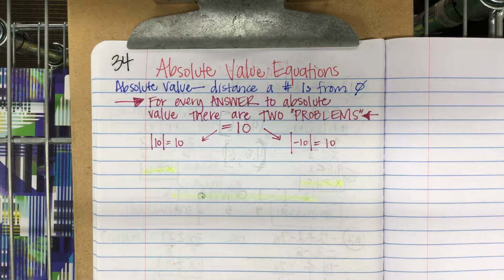For every absolute value, I have 2 ways of getting there. So what that means is I have to solve absolute value equations twice.